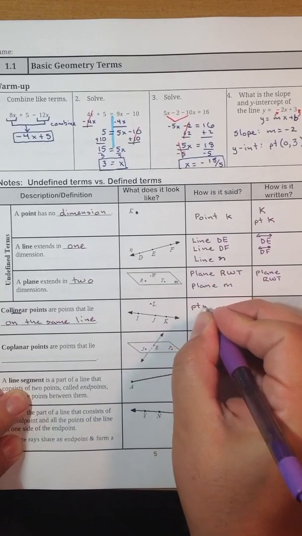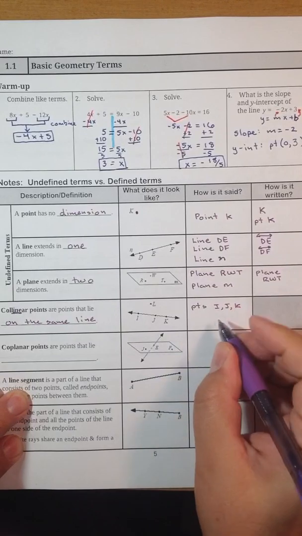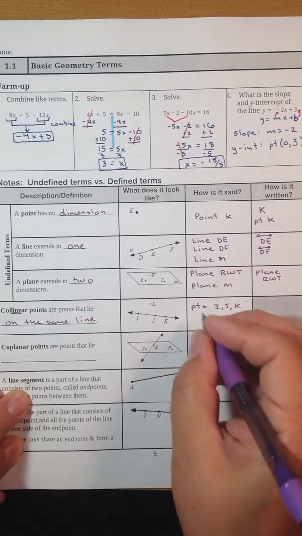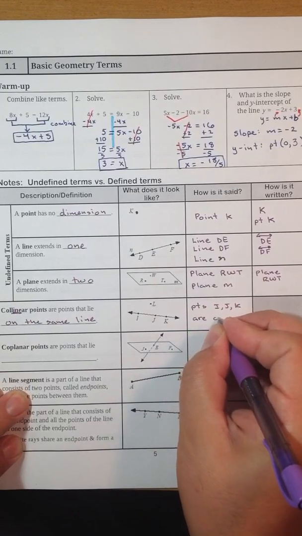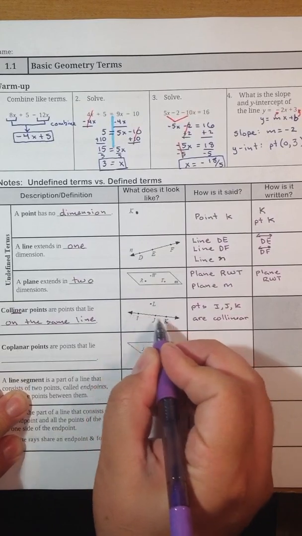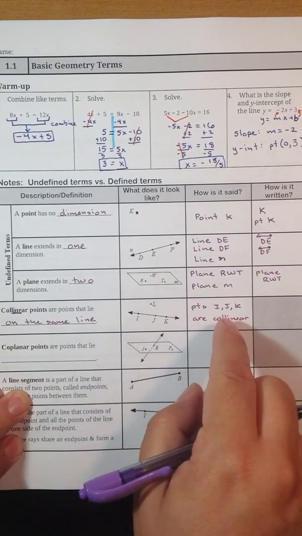So points I, comma, J, comma, K. Notice how I had to separate them because I'm listing points. So points I, J, K are collinear because they're on the same line. They're all connected by the same line. L is the only one that's kind of off this line, so it can't be used here.